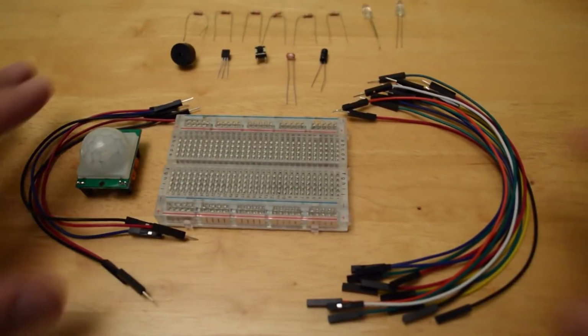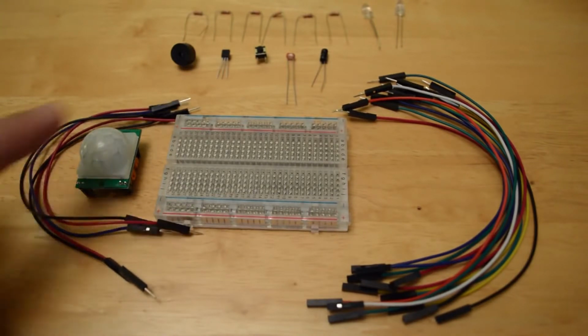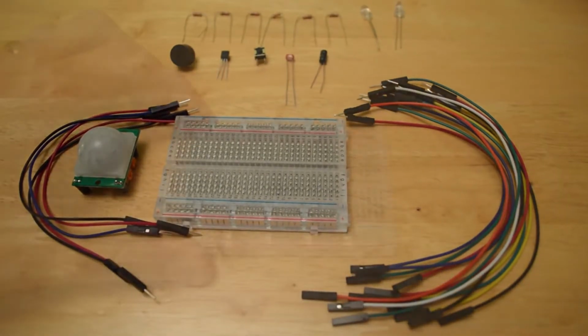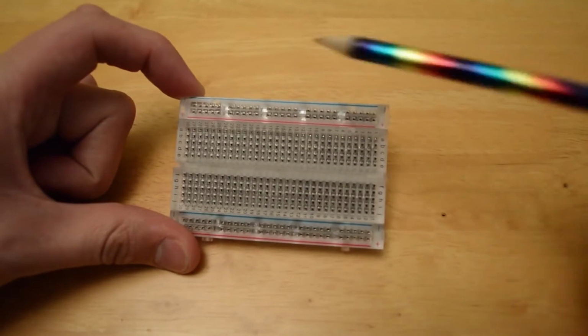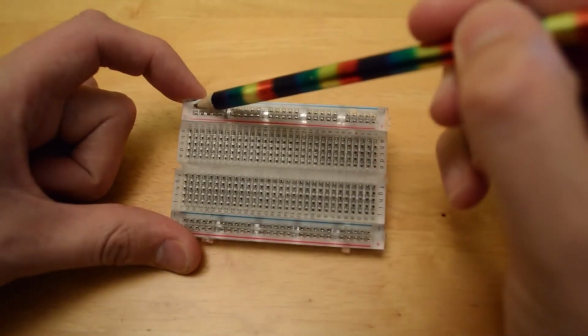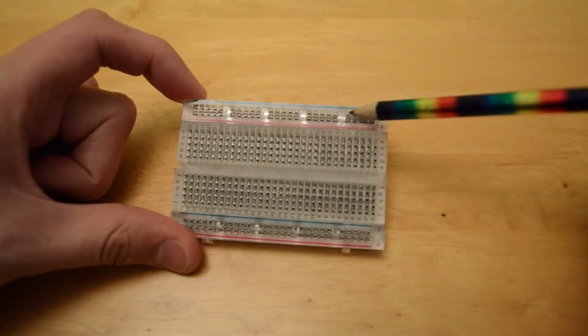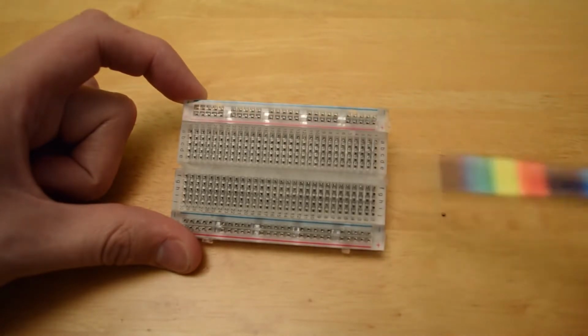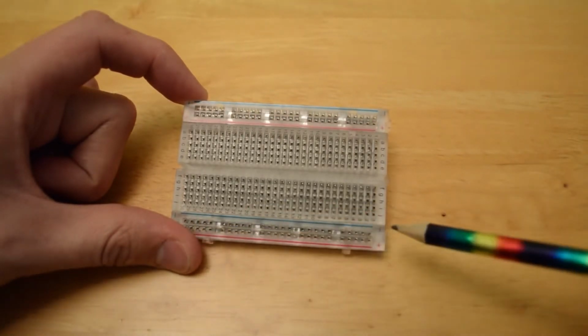So here's a pack of electronics. What you'll notice, we have a bunch of different types of wires. If you've never played with a breadboard before, what you'll see is the top horizontal line goes across the board like that, and that's the ground, and the red line is the voltage.